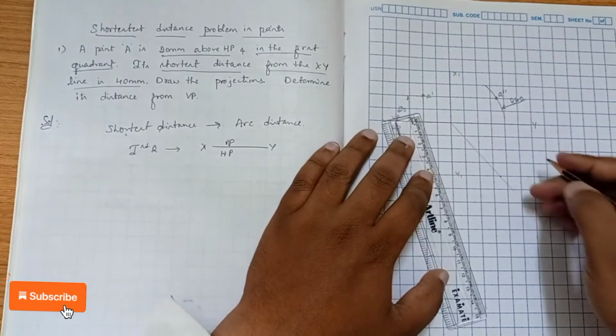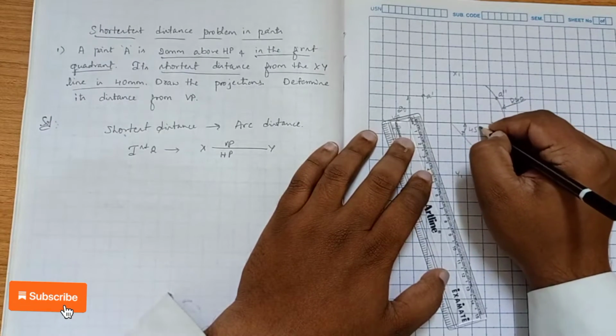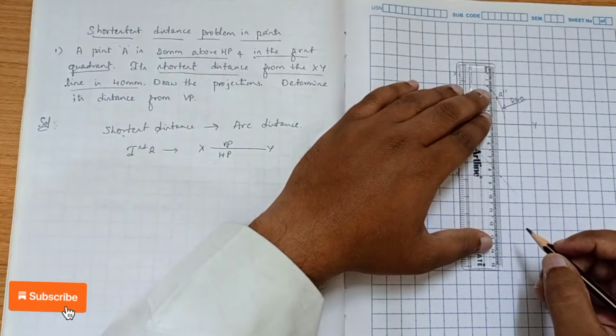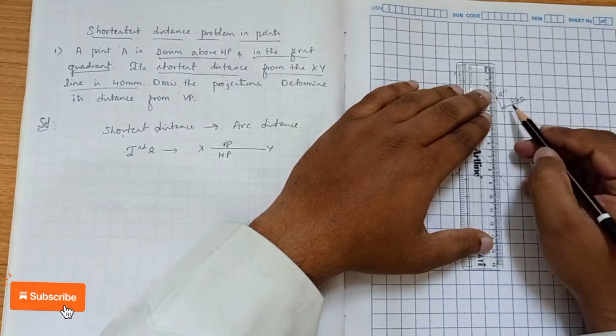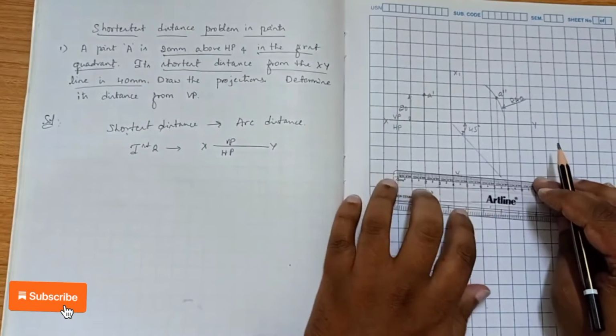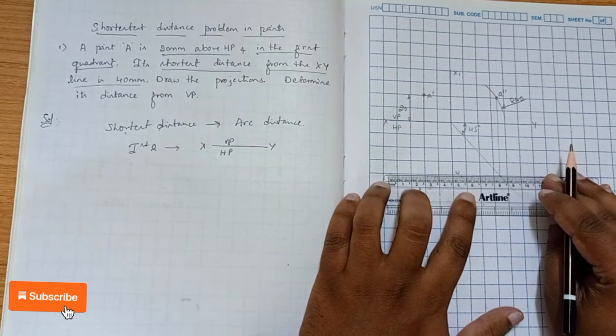Okay, so this is our 45-degree angle line. Now we can draw from this side view a vertical line until it touches the 45-degree angle line, and from this point you draw a straight horizontal line.